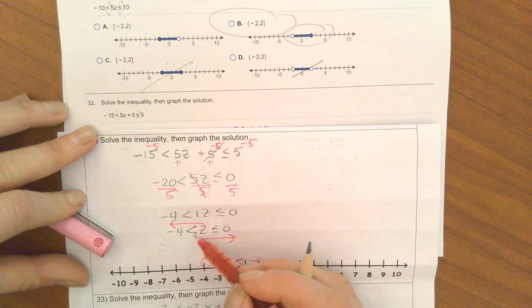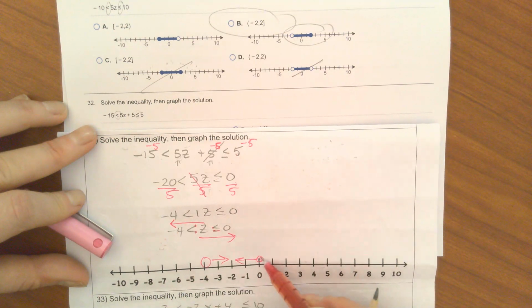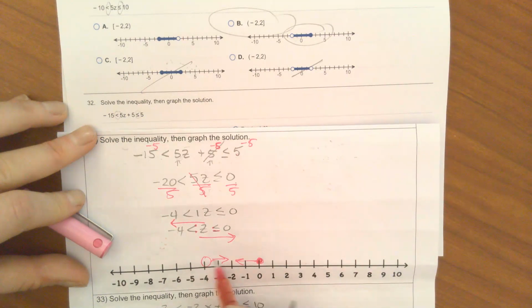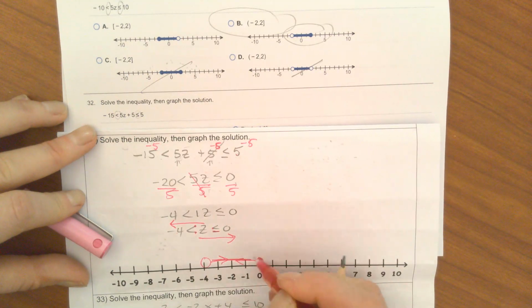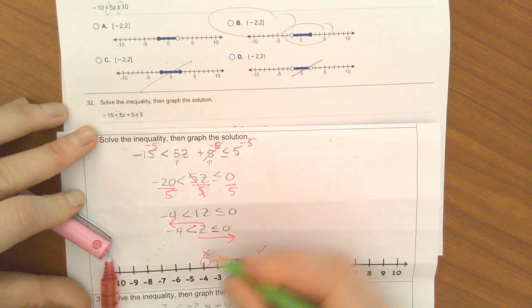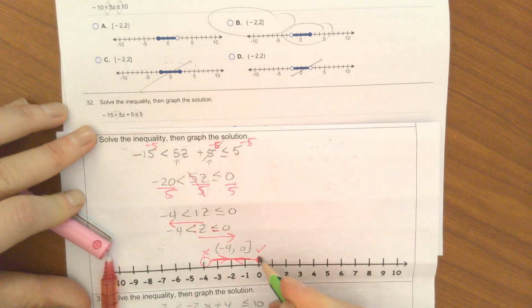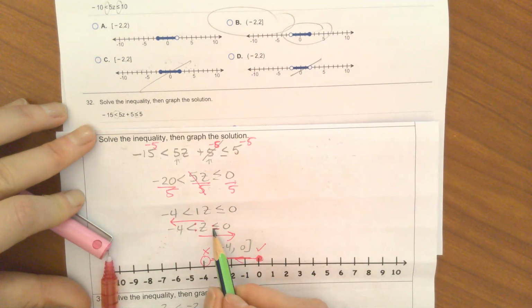Well, this one I don't color in because it doesn't have the equal sign. This one I must color in because it says less than or equal to. So I want 0. I don't want negative 4. So if I want to do the brackets, I go round at negative 4, square at 0. Because if I want it, I do square, equals.